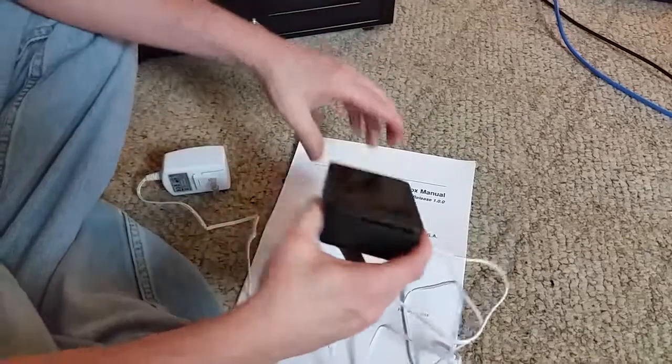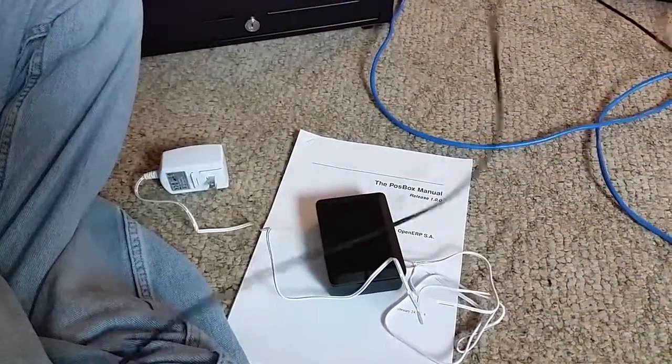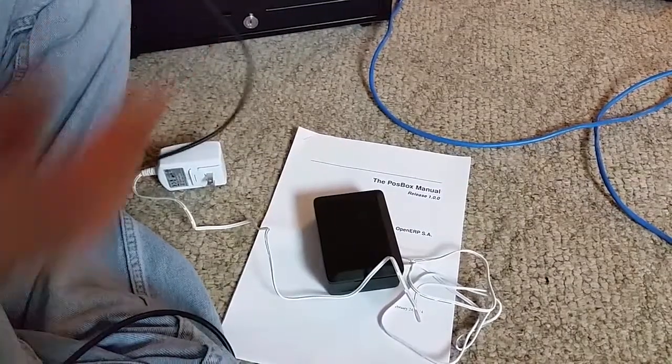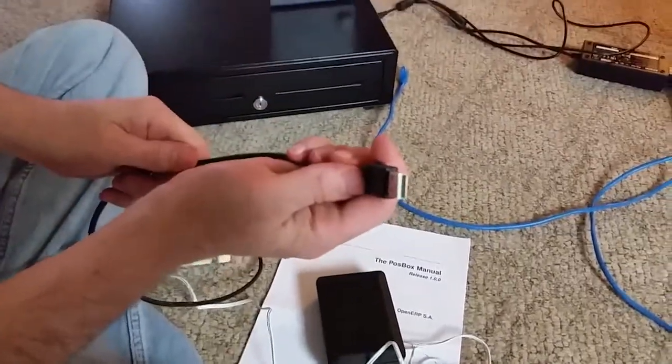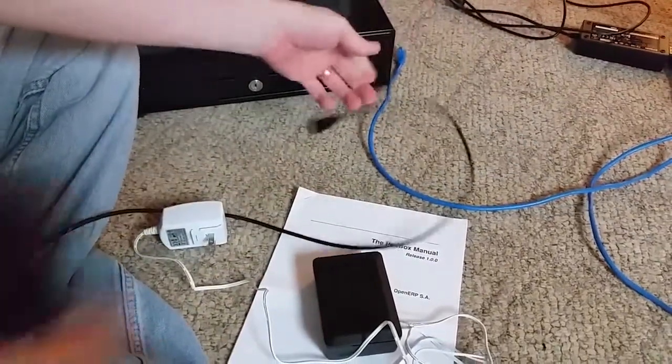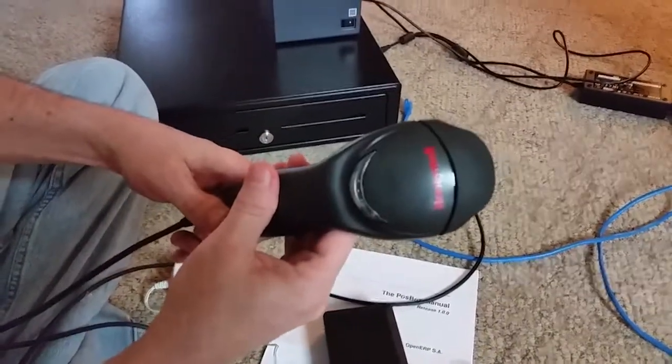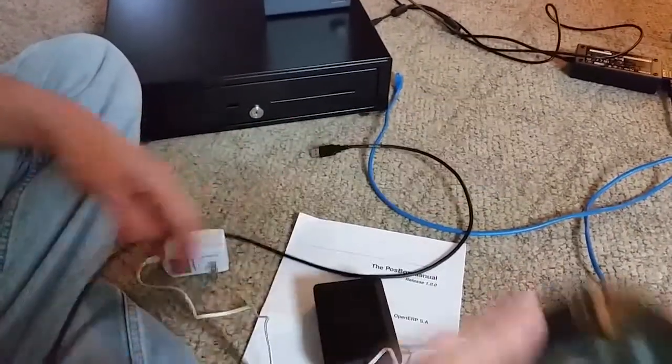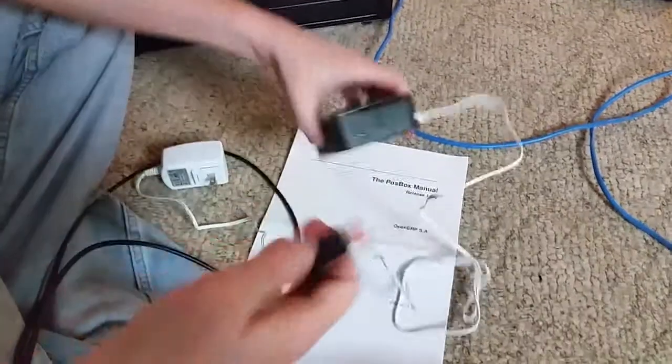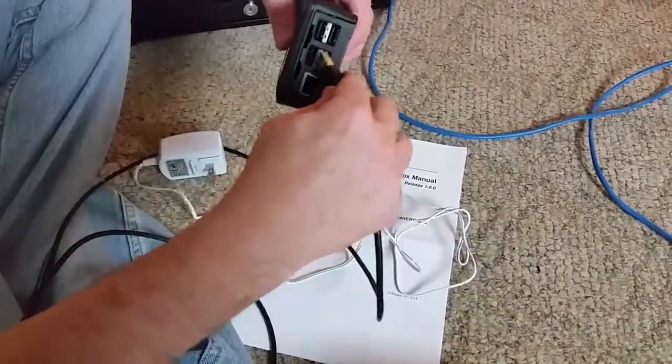Now we're going to go and grab the scanner, and you're going to want a USB scanner, which is a standard USB cable. And this is just an inexpensive Honeywell scanner here. And so this is just going to go in one of the USB ports. Just pick one, plug it in.